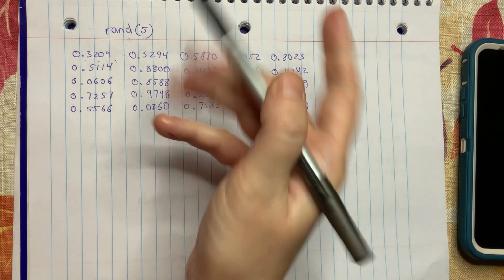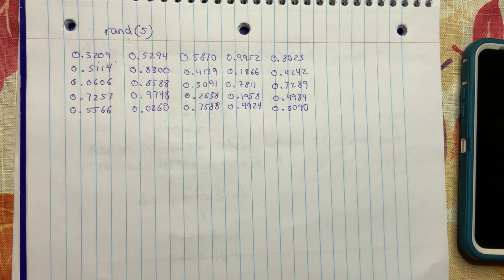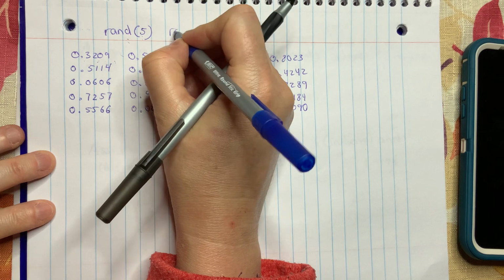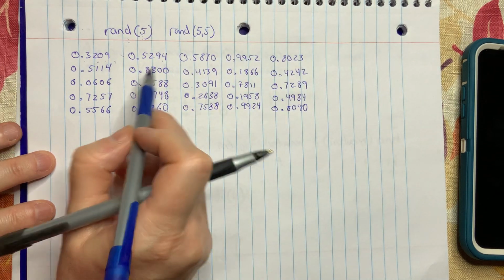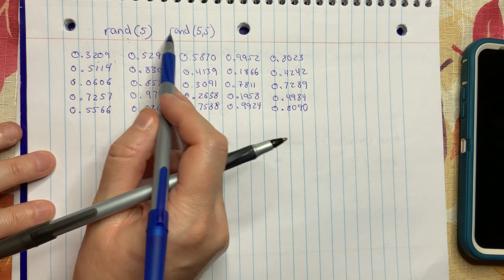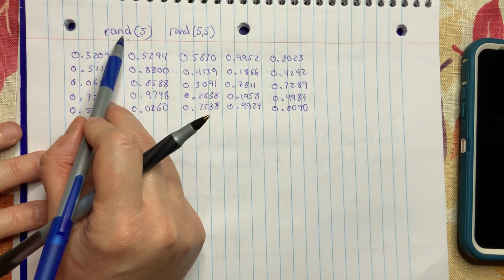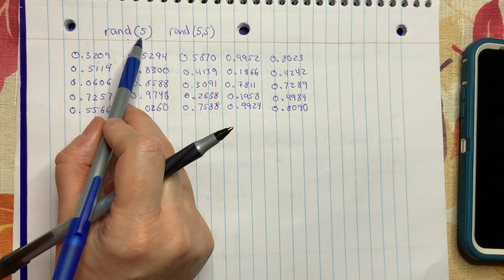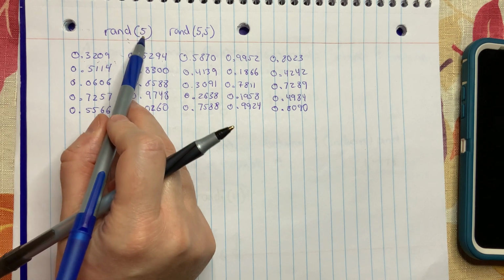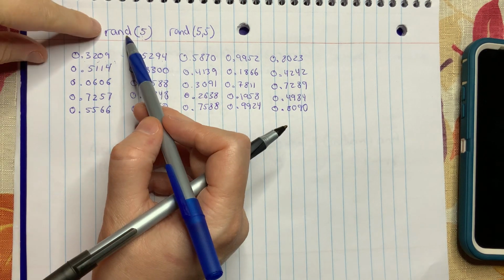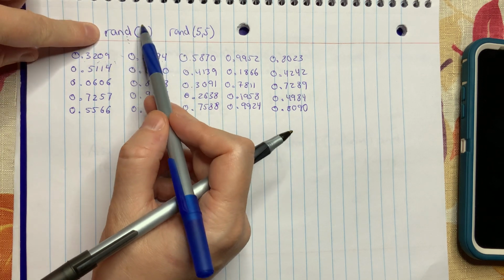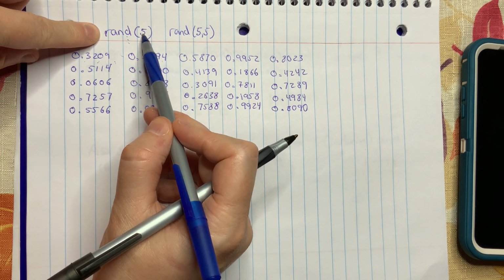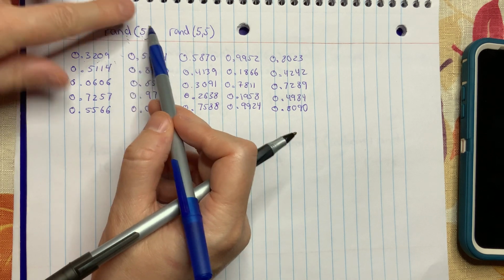You could also say RAND of 5 by 5, and it works as well, but it's not necessarily needed. With RAND, it will already know that you mean an array, because this function does not have an upper limit like RANDI does. RANDI has this parenthesis number because that's the upper limit. RAND does not have that.